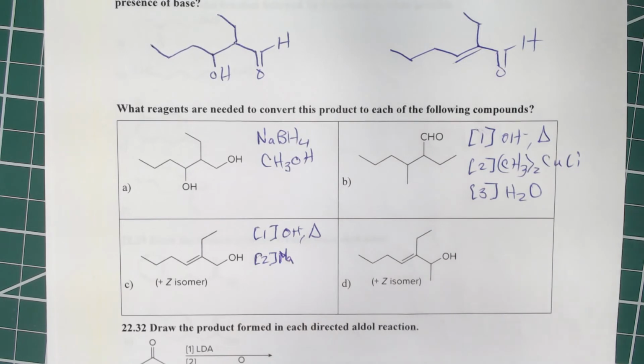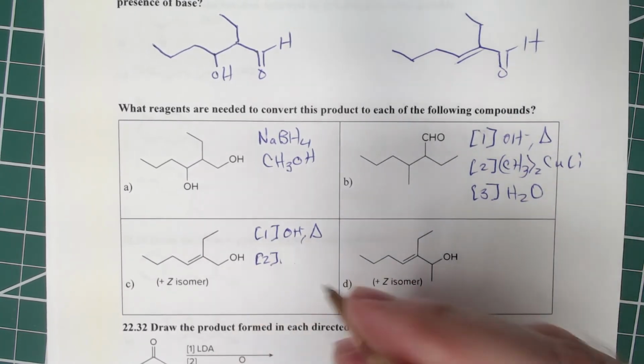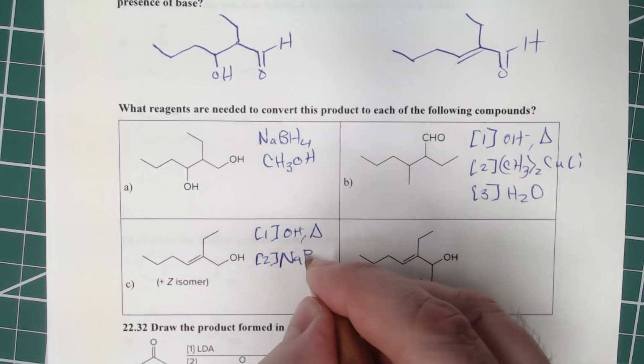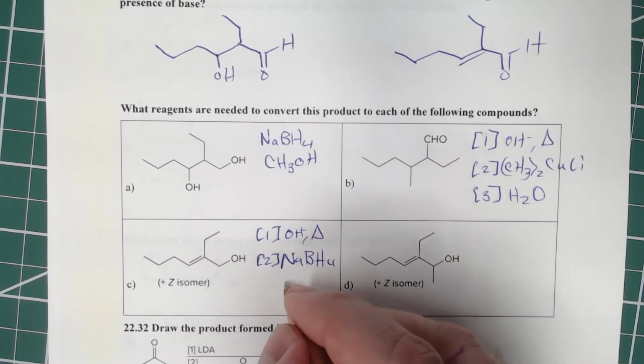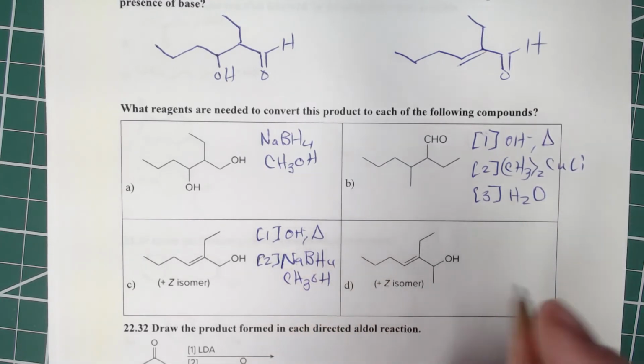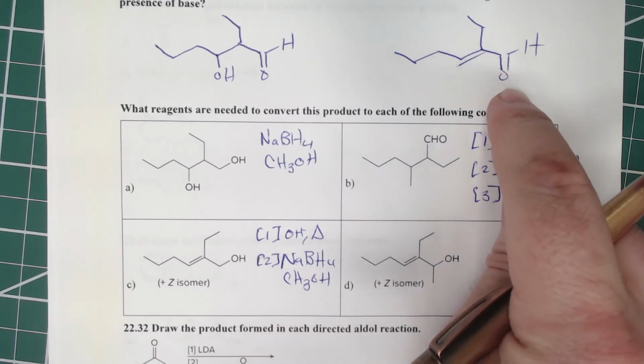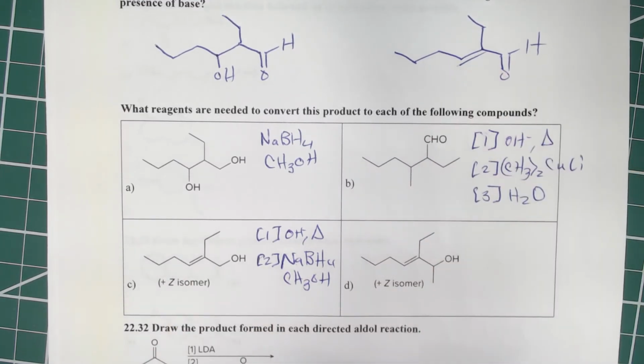I'm going to fix that real quick because that looked bad. We'll use sodium borohydride and methanol as our solvent, and that will give us the reduced form of that aldehyde to give us this primary alcohol.